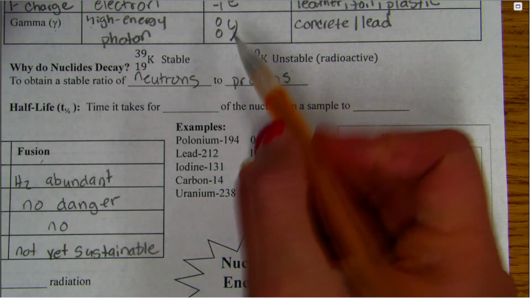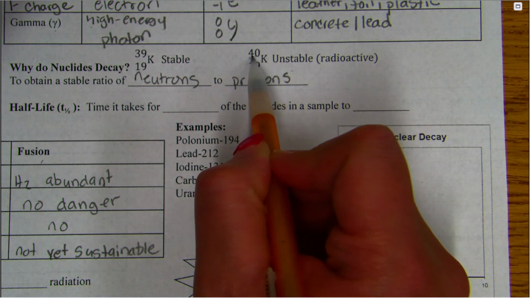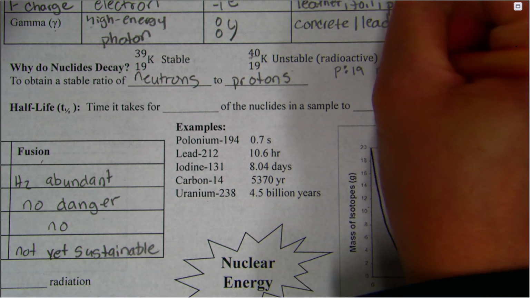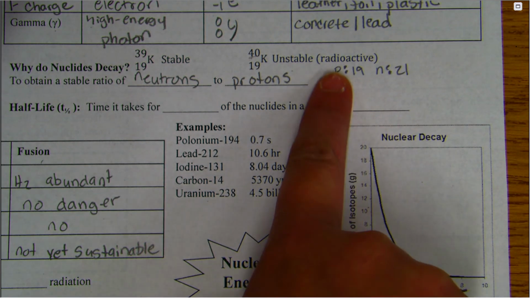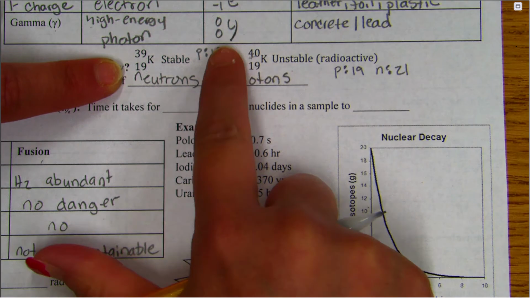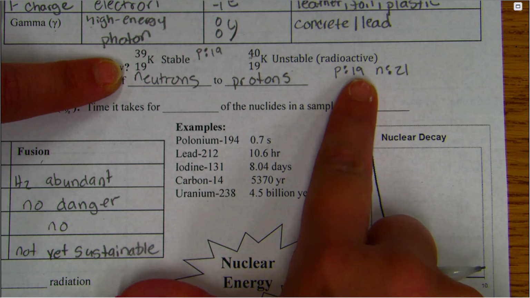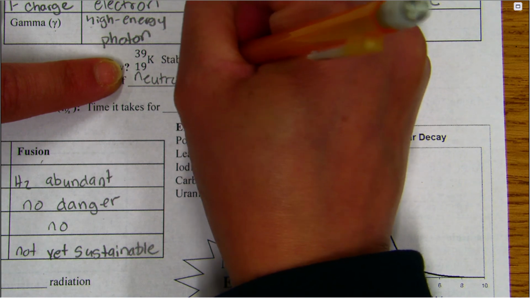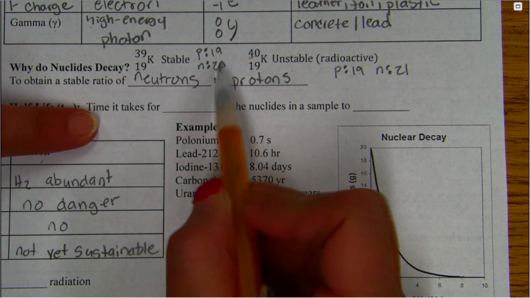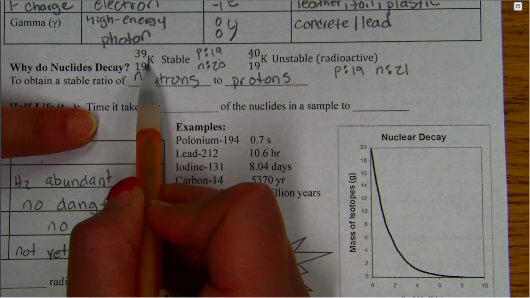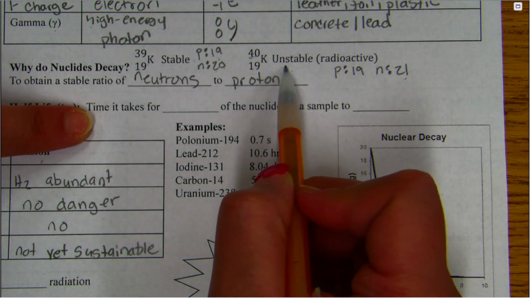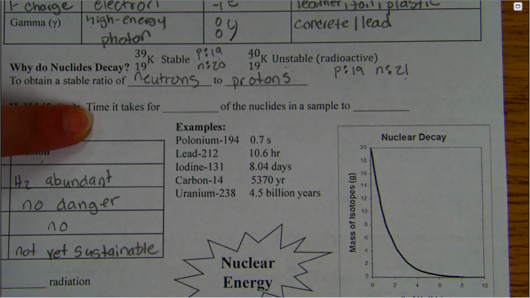So potassium with a mass of 40, potassium-40, has 19 protons, and in this case, it has 21 neutrons. It is unstable. The stable version of potassium still has 19 protons, because remember, protons are what make the element. If I change the number of protons, I change the element. But in this case, the neutrons are 20. So 20 neutrons for 19 protons is a stable isotope of potassium. When I changed the number of neutrons, potassium also became unstable and therefore radioactive.